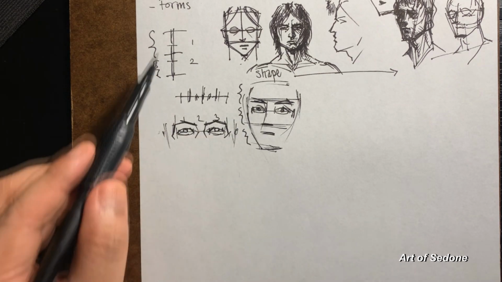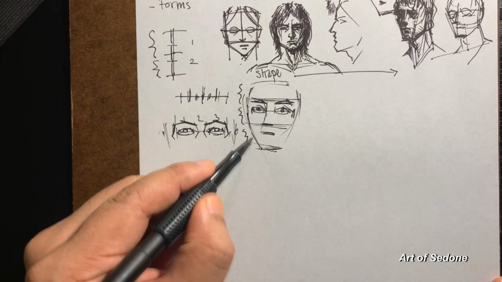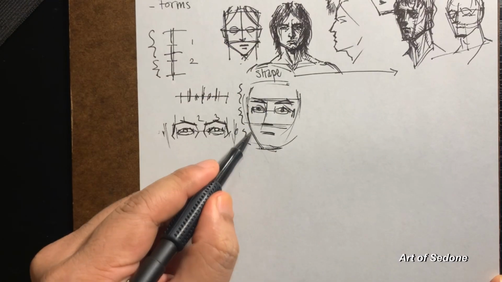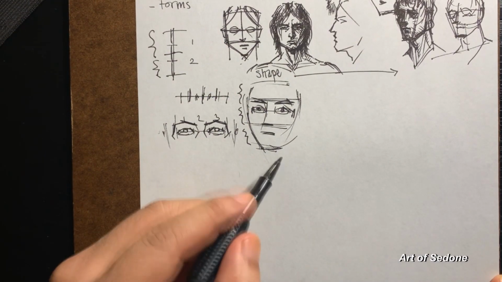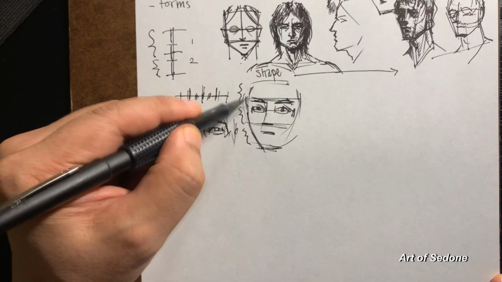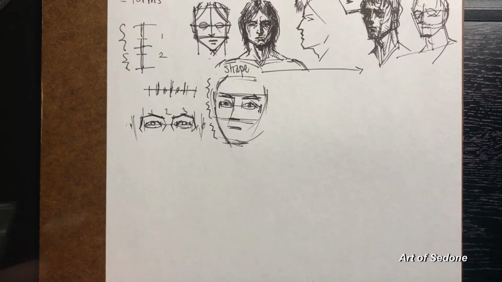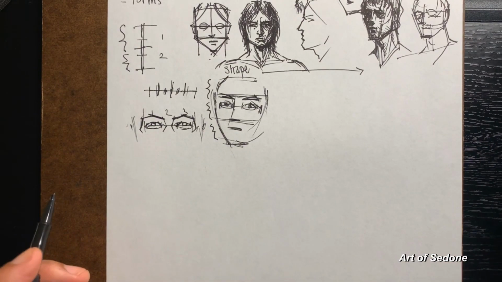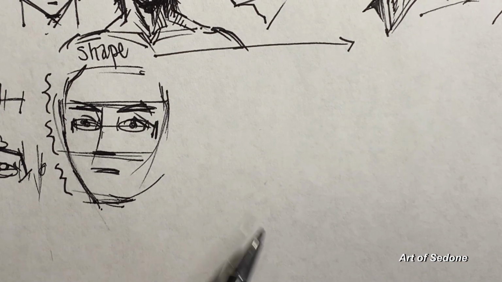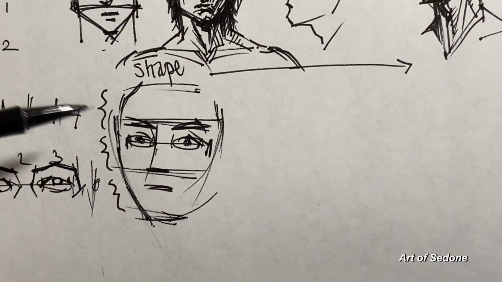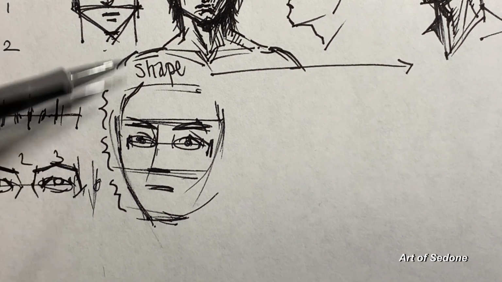If you're not getting this part, I would definitely focus on that. I would focus on internalizing the proportions before anything else. You could start with, for example, what other proportions? So that's how you get this part, like the thirds here.